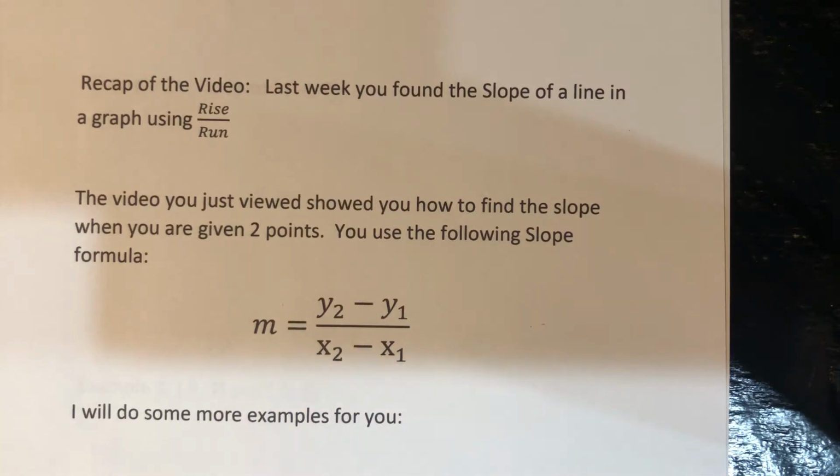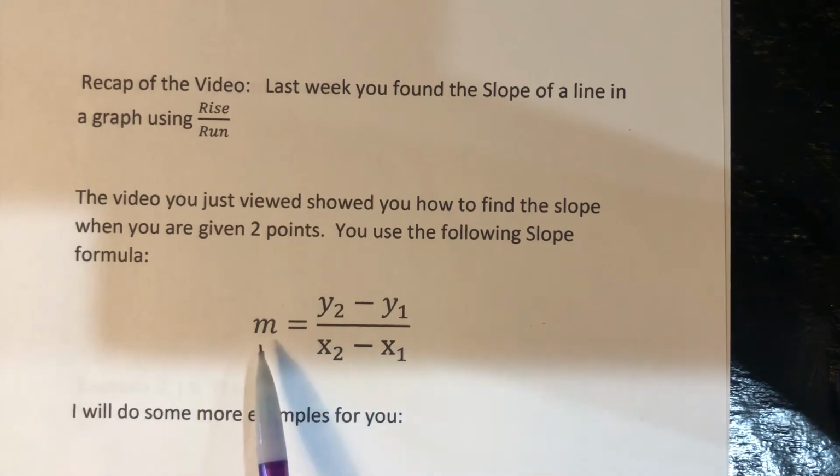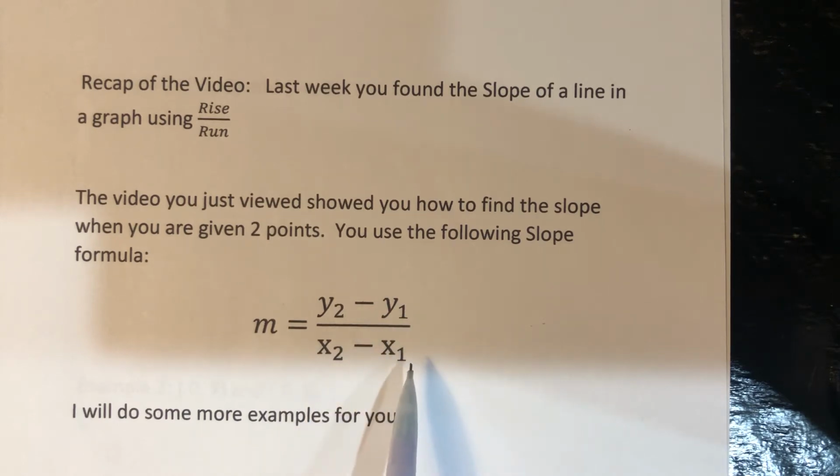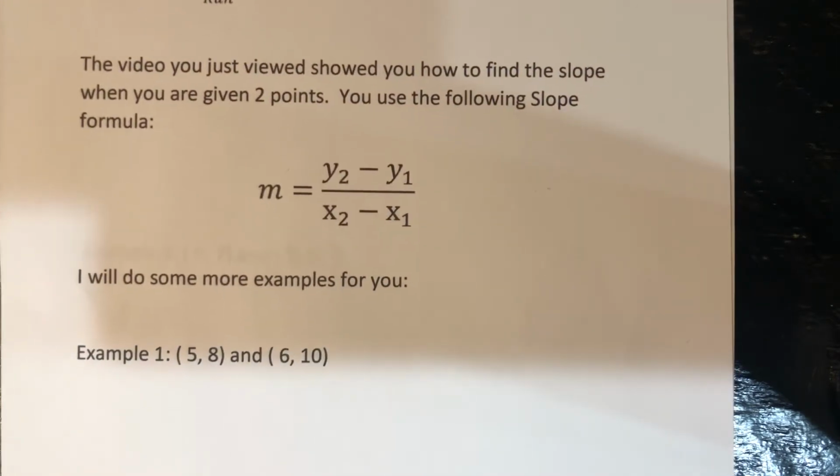Okay guys, just to recap the video, last week, if you remember, we found slope of a line in a graph using rise over run. Well, there is another way to find the slope, and in the video, you just saw how to find the slope when given 2 points. You can use the following slope formula, which remember, m is the slope, equals y2 minus y1 divided by x2 minus x1. So let's look at some examples together.